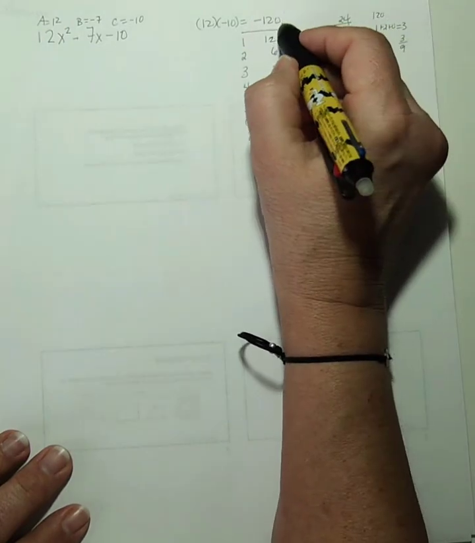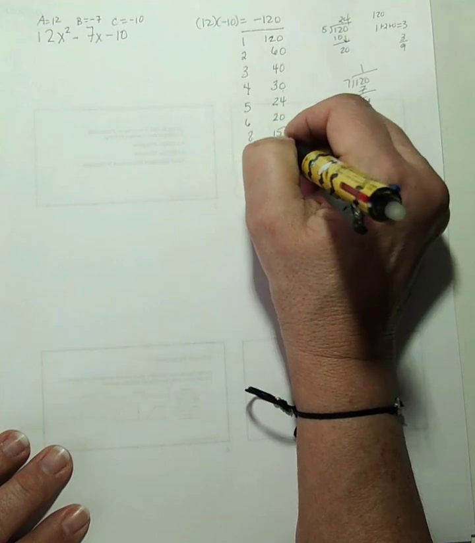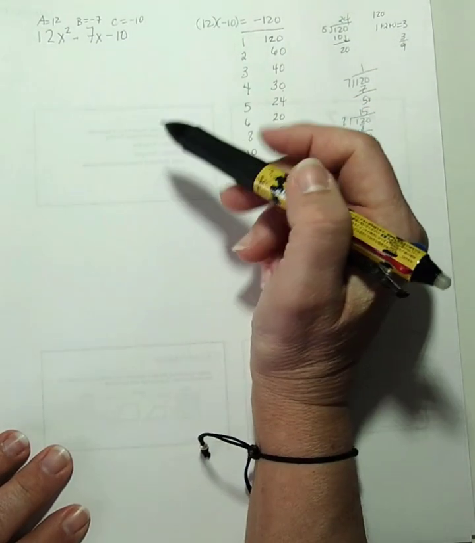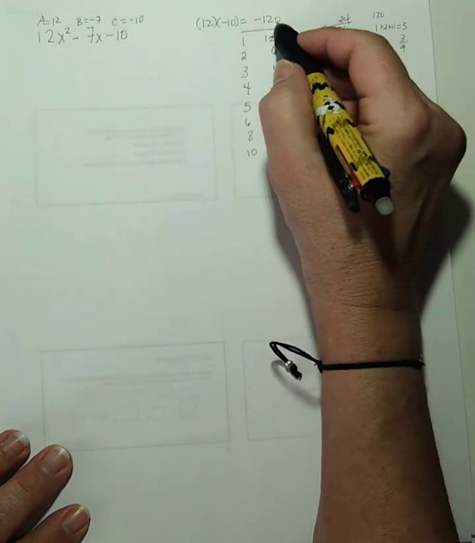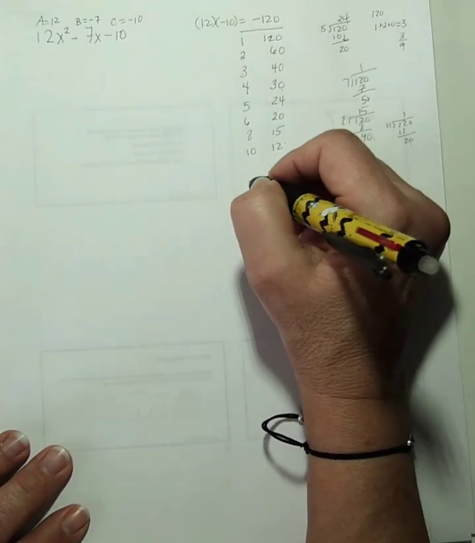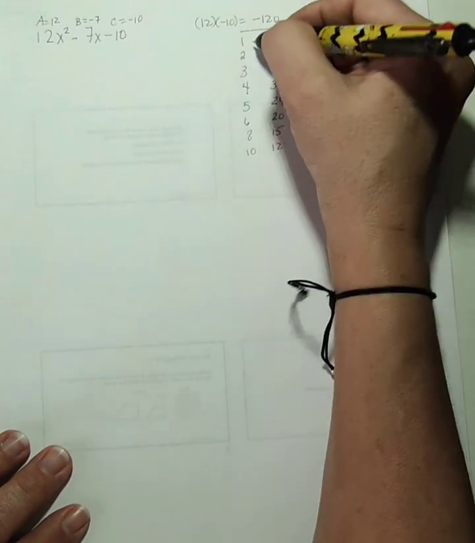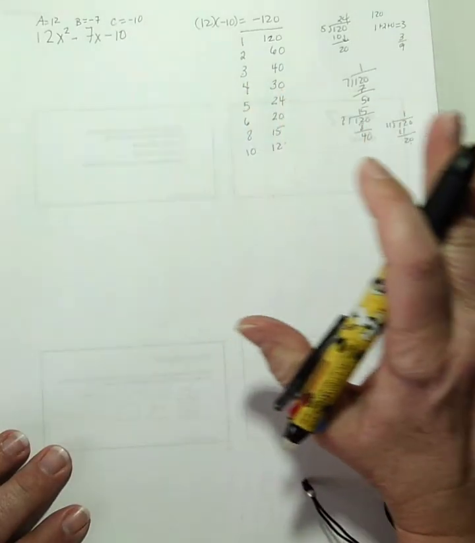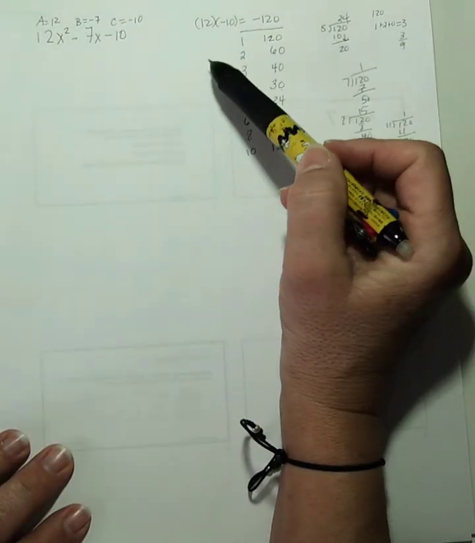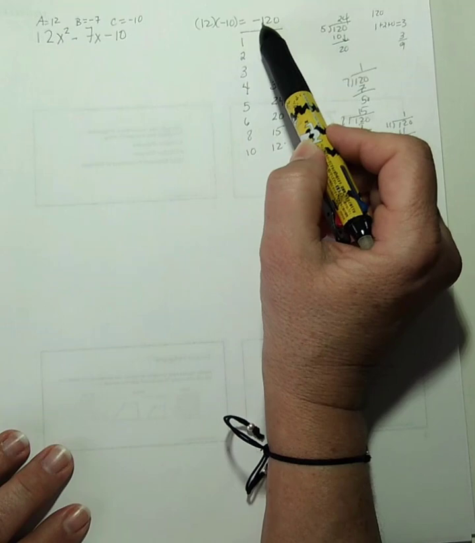I know 10 goes into it because it ends in a 0. And that's 10 times 12. We knew that because it was right up there anyway. 11 doesn't go into there. You can prove it to yourself. 11 doesn't go into 120. And then I'd go to my next integer, 12, but 12 is right there. Once I wrap around, I know I got all the factors of 120.